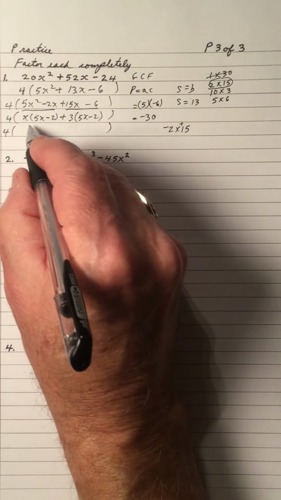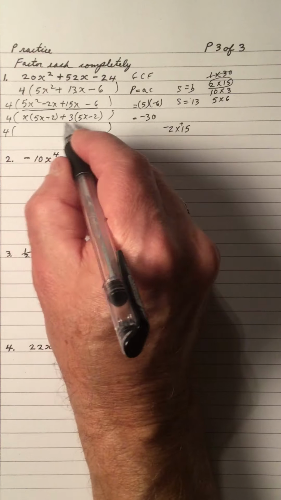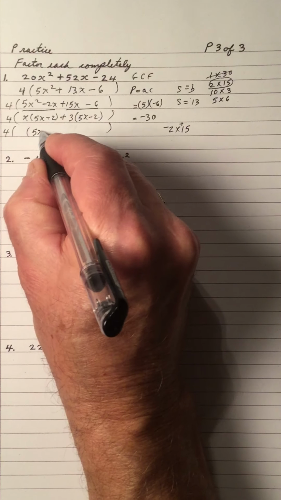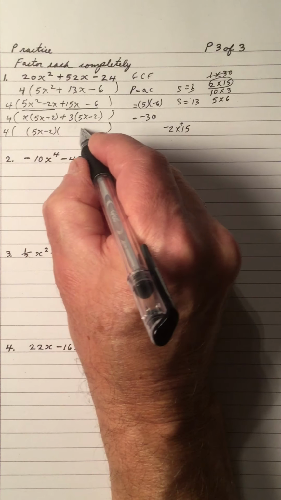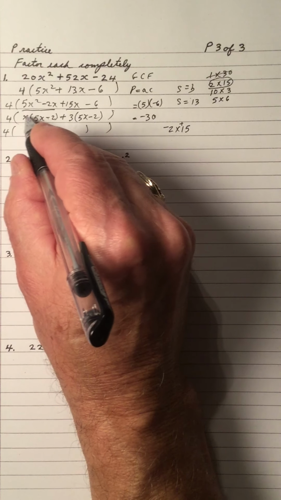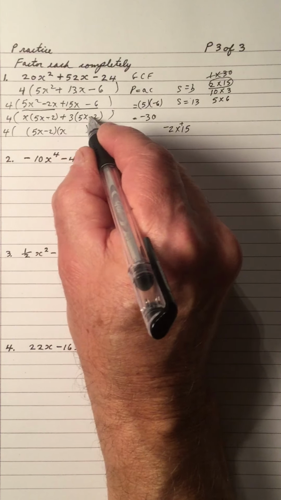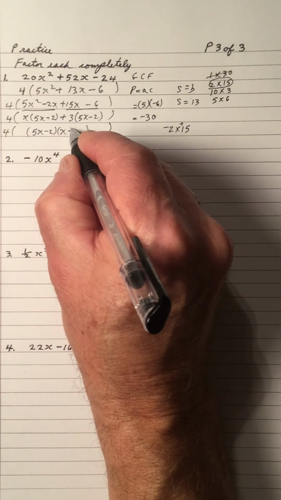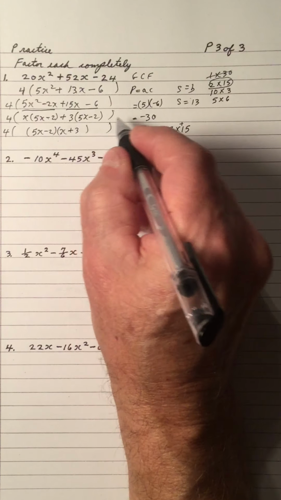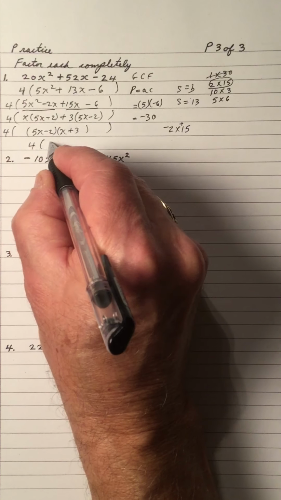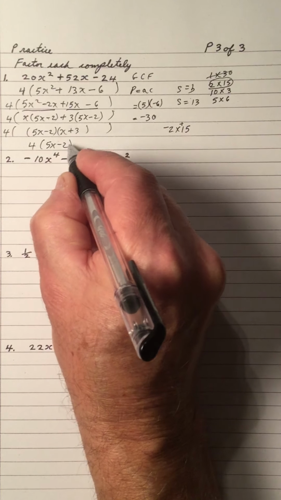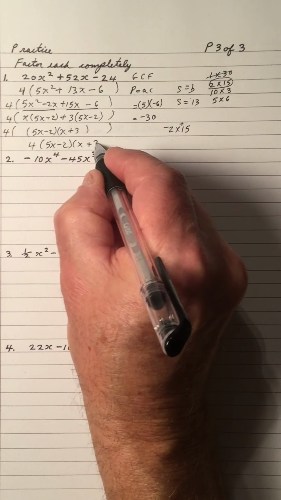Large bracket. And the common binomial GCF is 5x minus 2. If you take 5x minus 2 out here, you get an x left. If you take it out of this expression, you get a plus 3. And remove the big bracket, so we got 4 times 5x minus 2 times x plus 3.